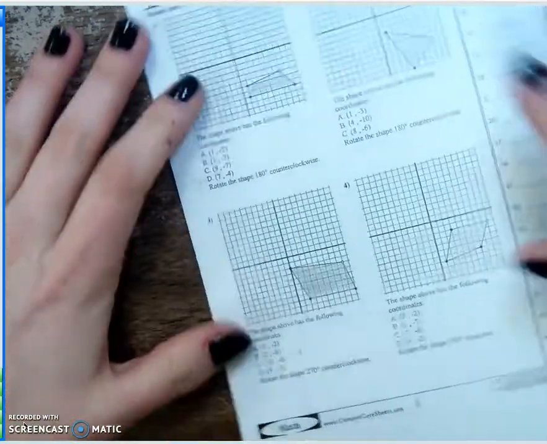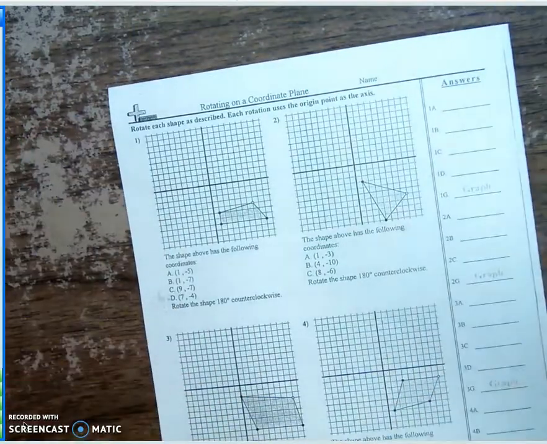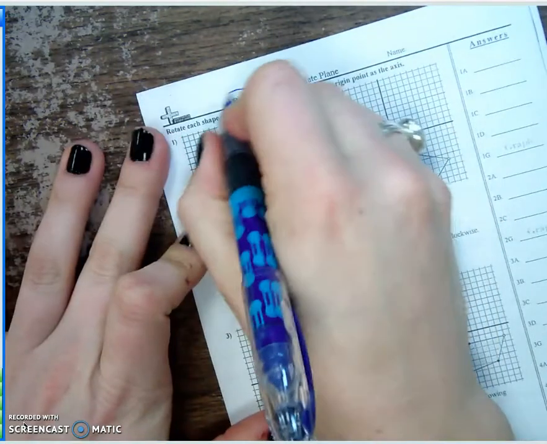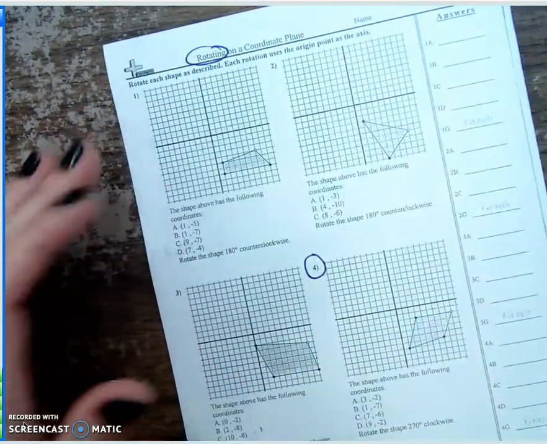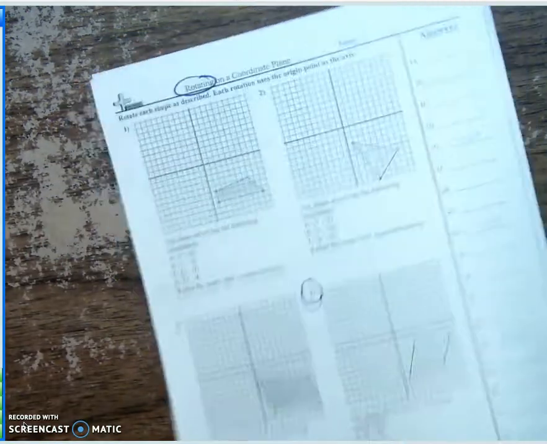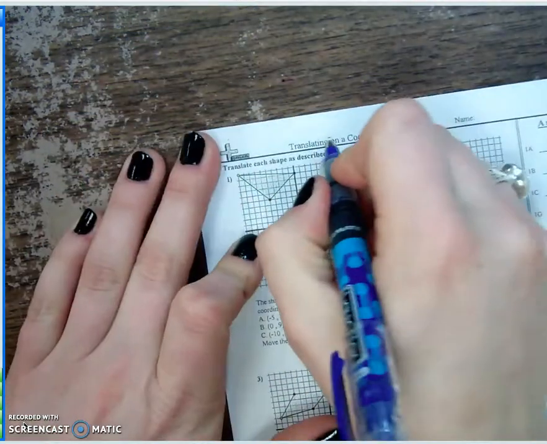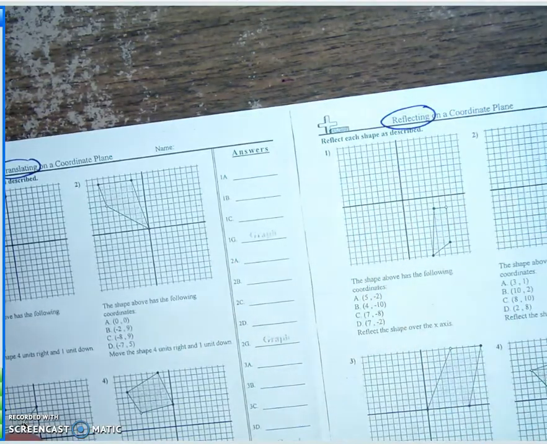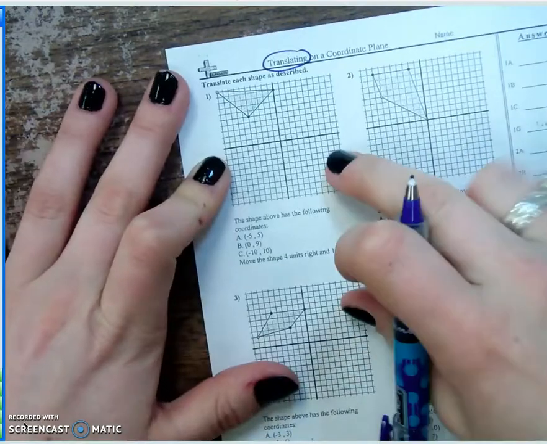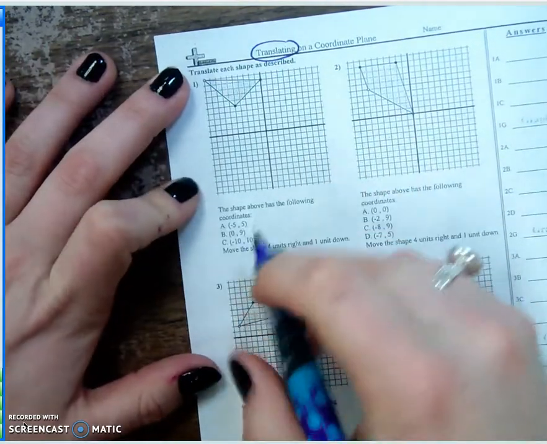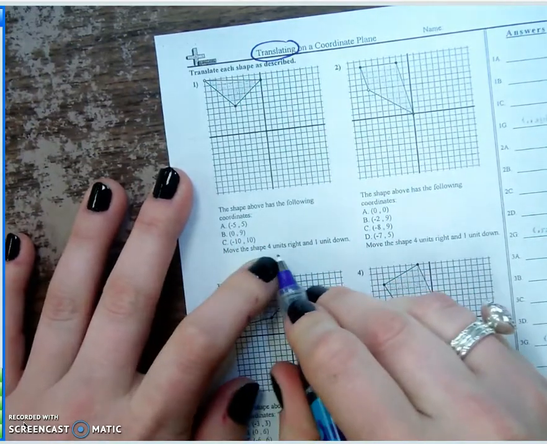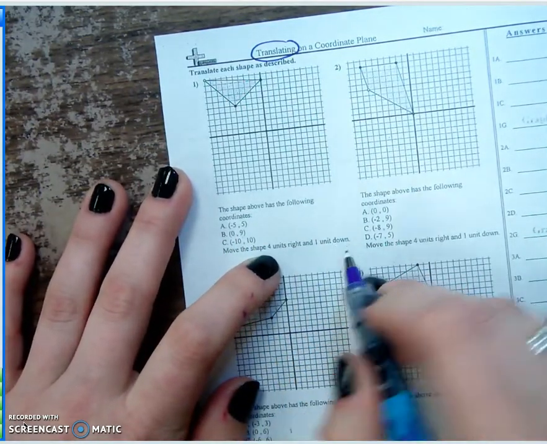Okay, your left-hand page. Look at the top. Pay attention, it gets folded so that the back is blank. Look at where it says rotating. You're only going to do number 4 on the rotating for this foldable. Translating, we're going to do all 4. And reflecting, you're going to do all 4. I'm going to do one translating with you. It says that we're going to move the shape 4 units to the right and 1 unit down.